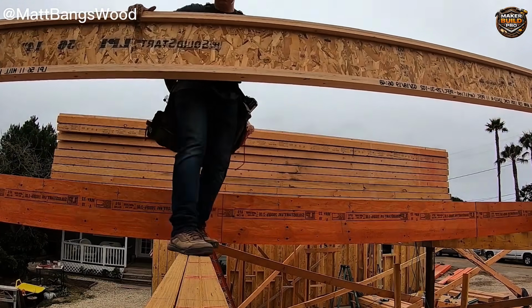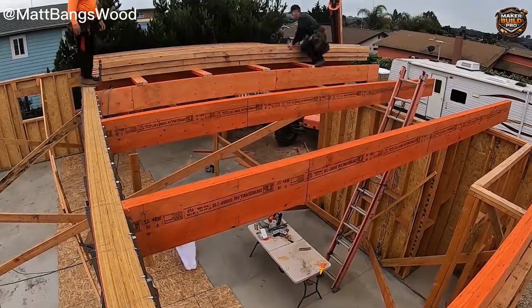The OSB floor panels are being installed over the wooden joists to form the new floor surface.